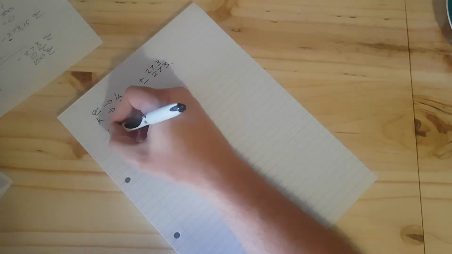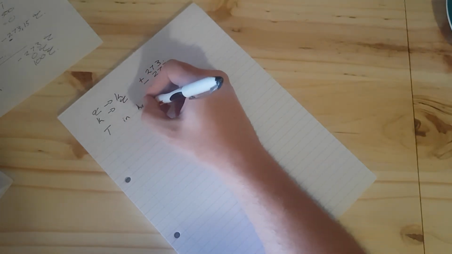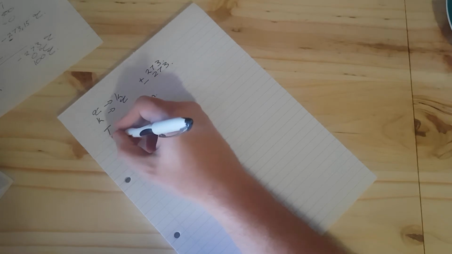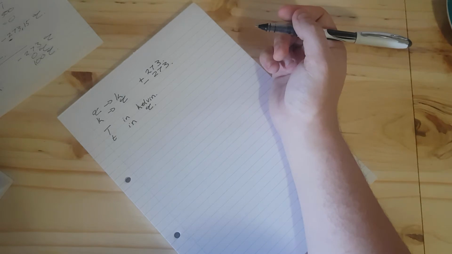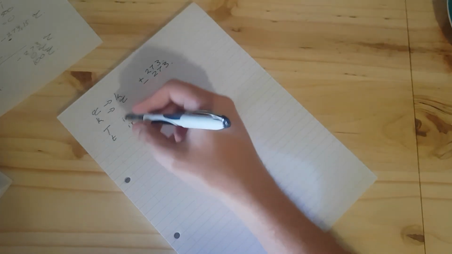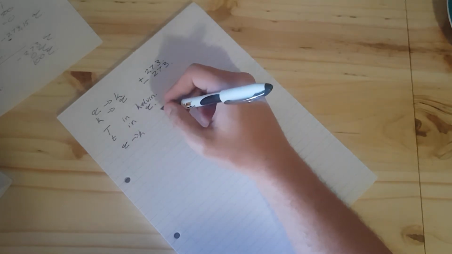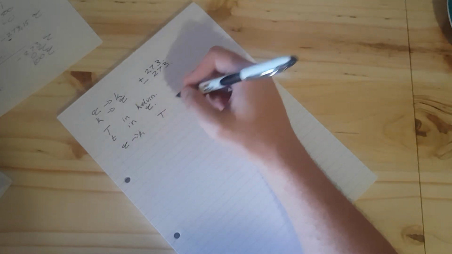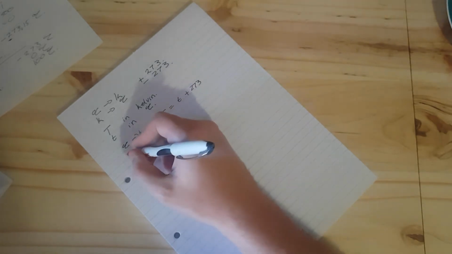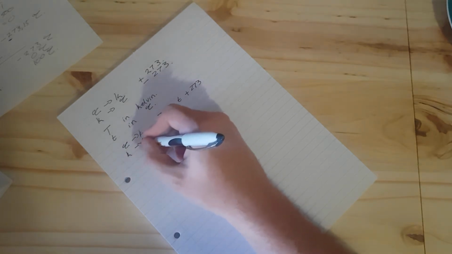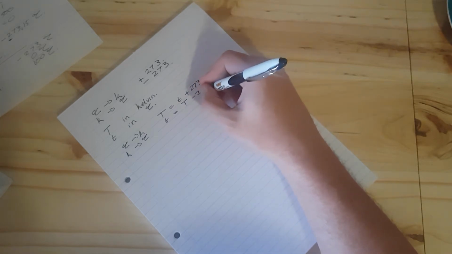Now, T is the abbreviation for temperature in Kelvin, and a small letter t is temperature in degrees Celsius. So we can say that from Celsius to Kelvin would be T is equal to small t plus 273. Kelvin to degrees Celsius would be small t is equal to T minus 273.